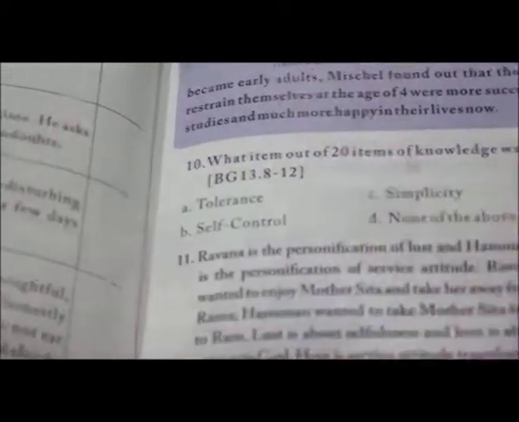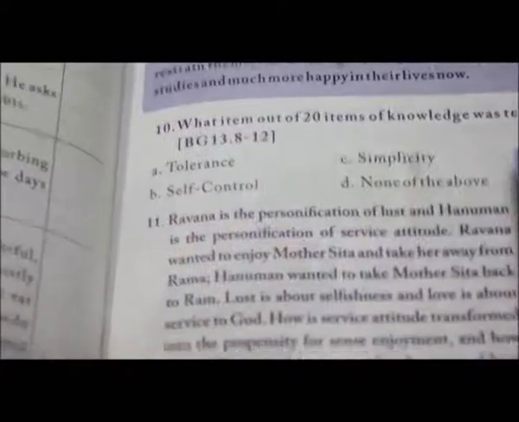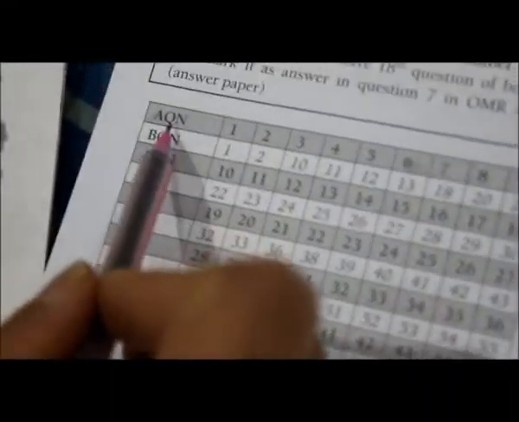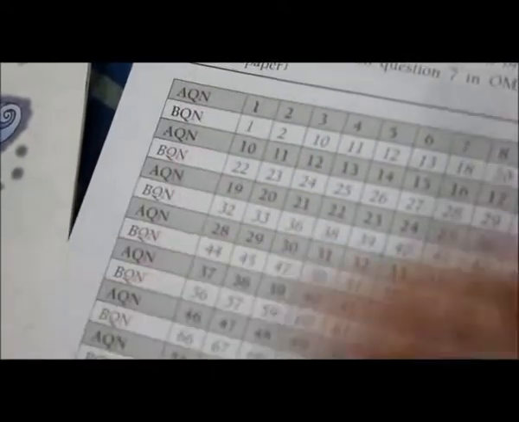That's why my next question which I should solve in my answer sheet is question number 10. So that's all explained in this table, so you don't have to get confused. AQN means answer sheet question number. That means your answer sheet question number 1, 2, 3, 4 are given on this table here.